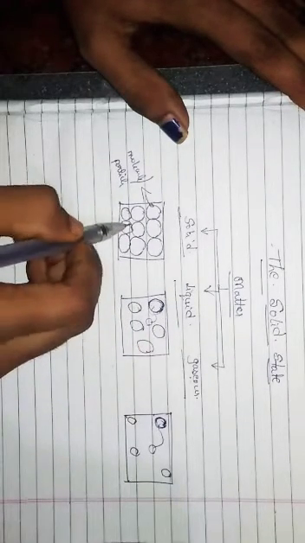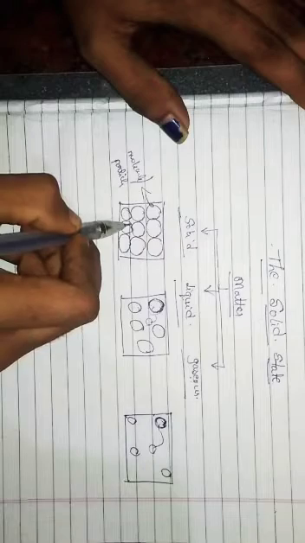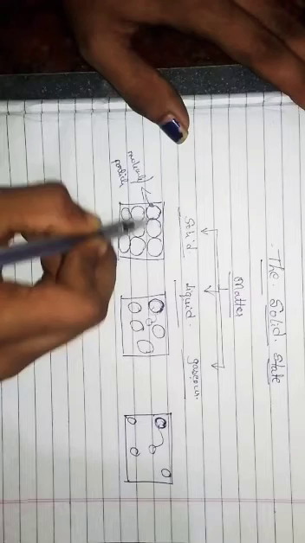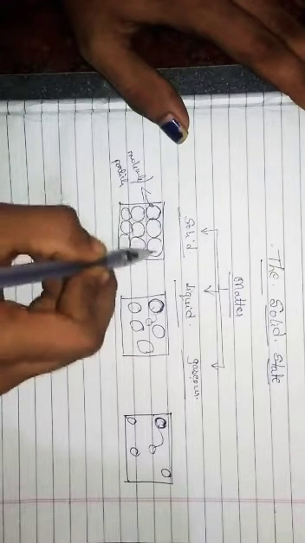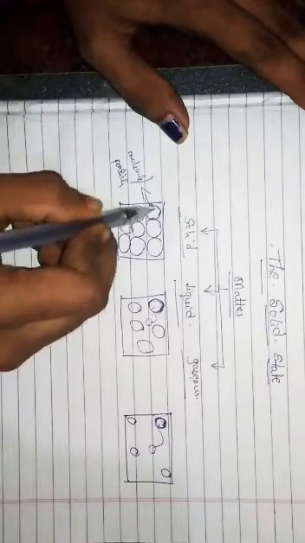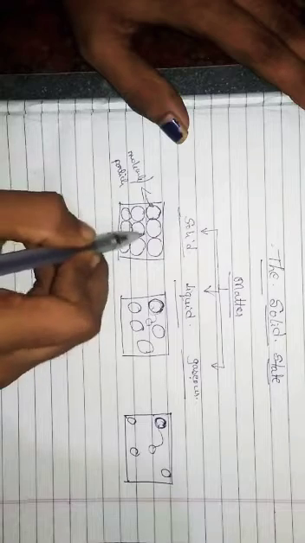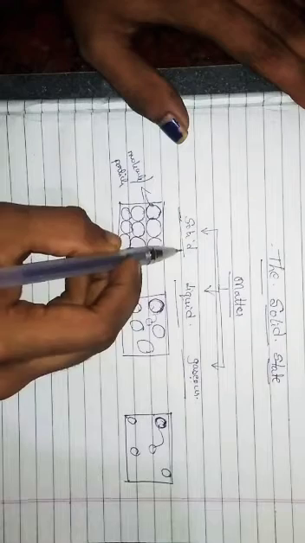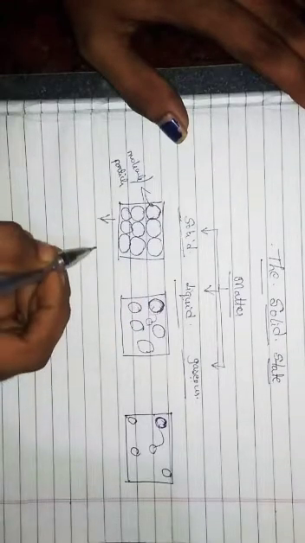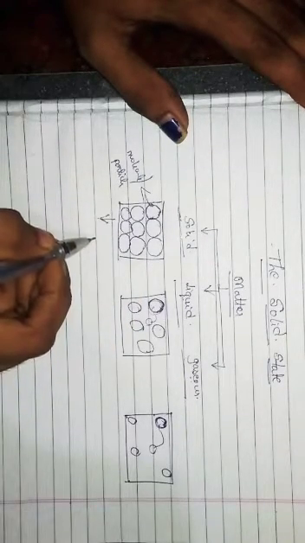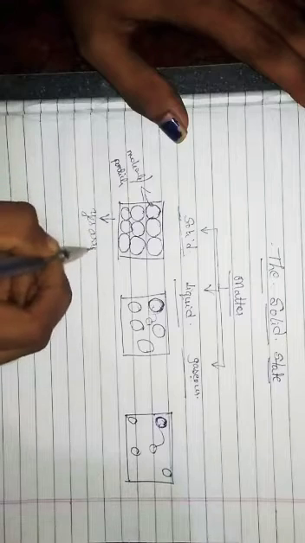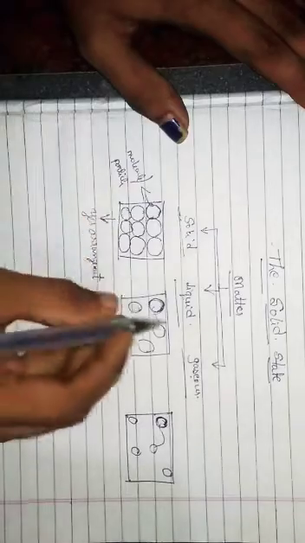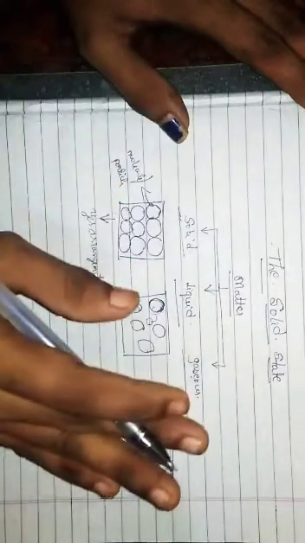But what happens in a solid? Can the particles move freely? No. Why? Because the atoms are very close to one another and cannot move very easily, since solids are very closely packed. As a result, what will be its arrangement? Yes, it has an arrangement. Solids have a definite arrangement, while liquids and gases do not have a definite arrangement.